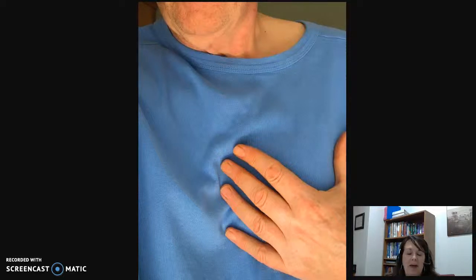And the same thing happens with veins. As the veins branch and branch and branch, the smallest of the veins are venules. So O-L-E and U-L-E there. The pictures on the next page are really good to show you how thick and strong those arteries are.